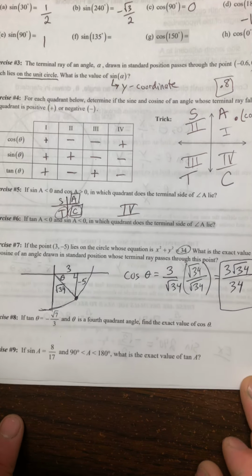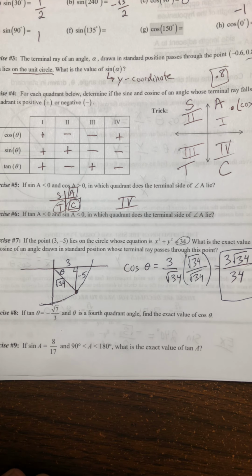All right, number 8, 9, more of the same. Check those out, same idea. Draw pictures for each one.